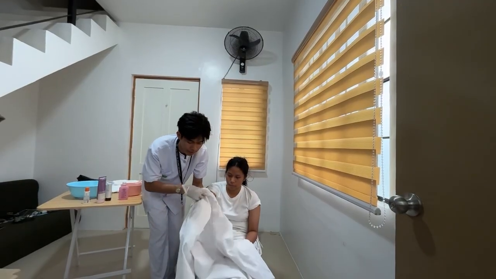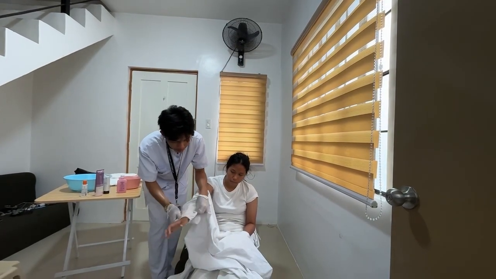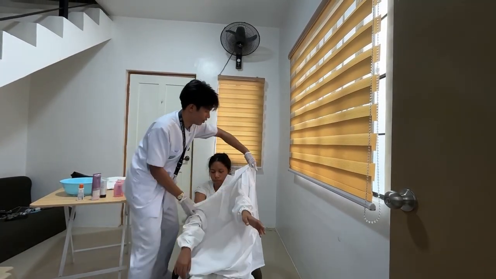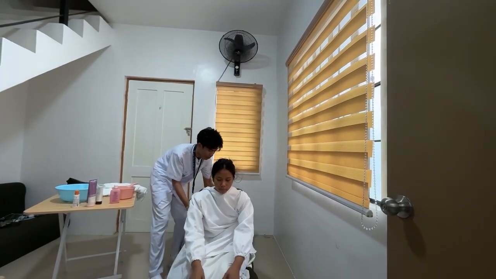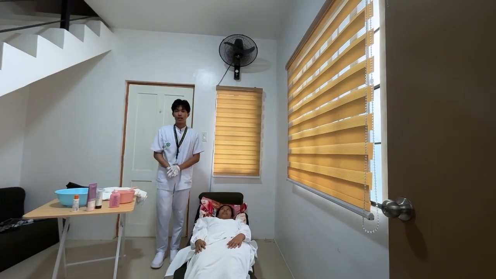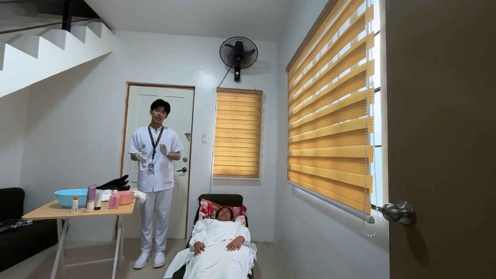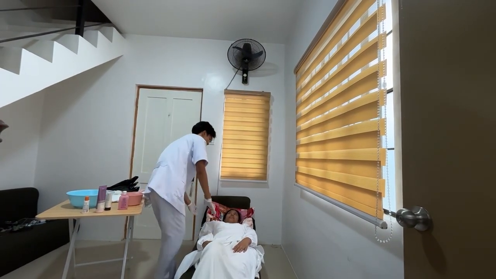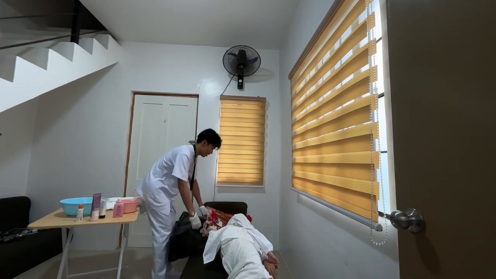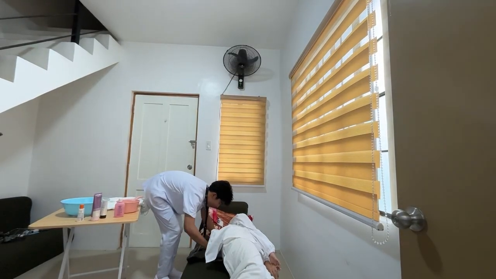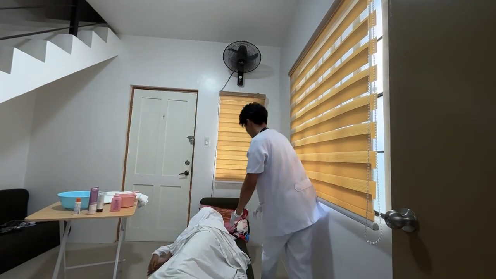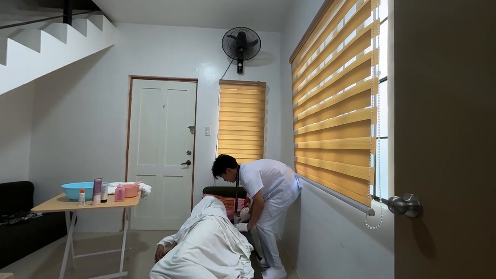Other side. And then return the linen underneath the patient. So ask the patient again to roll or to side. Ma'am, can you turn to the left and put the linen back. Ma'am, can you turn to the other side.